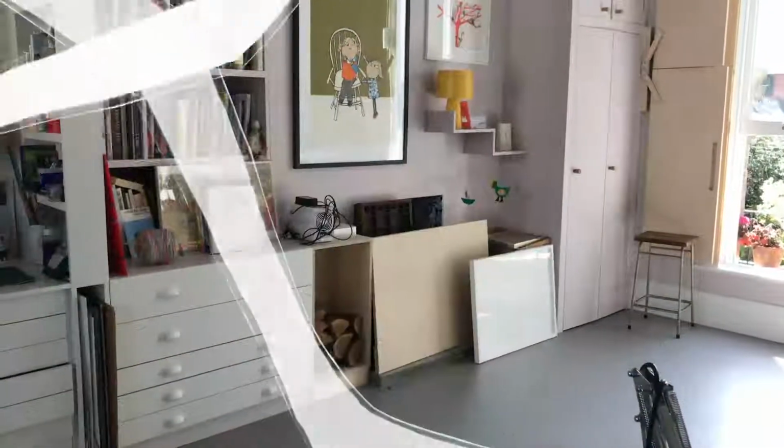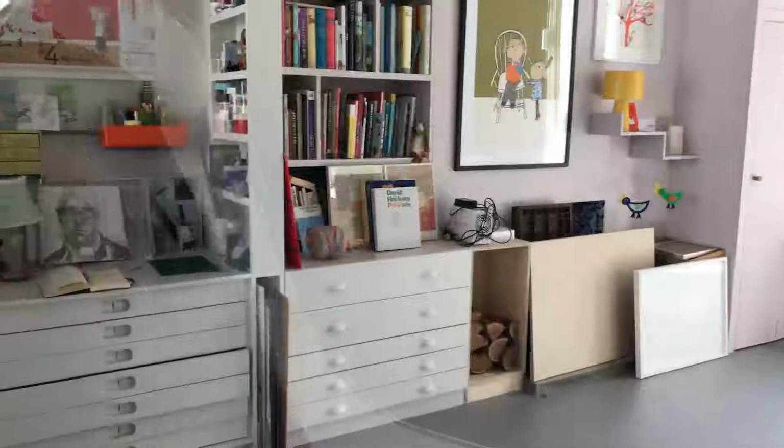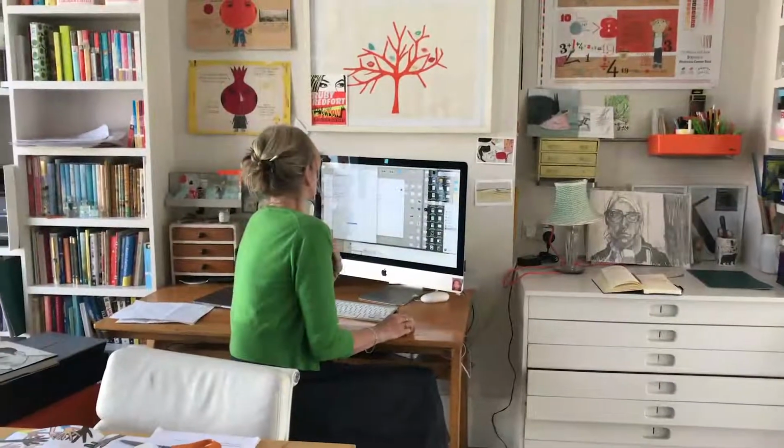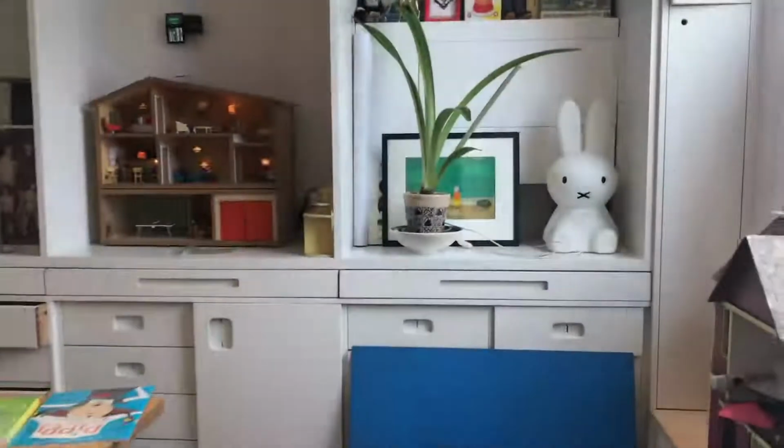So from all these notes and sketches, there are way too many to turn into illustrations. So I've got to figure out which ones I'm going to use and which ones I'm not.